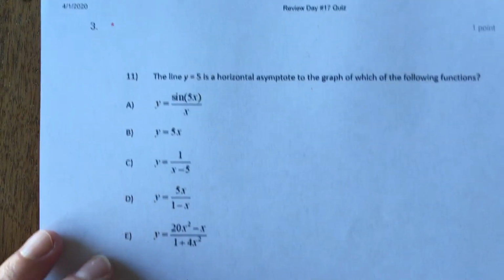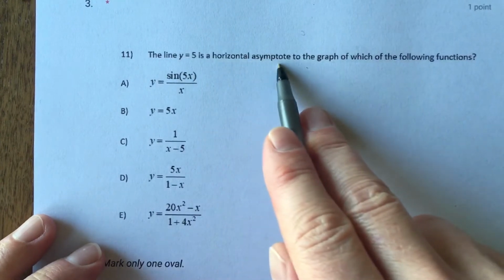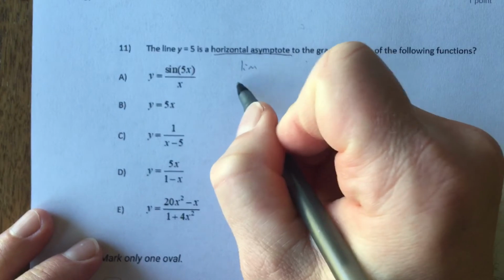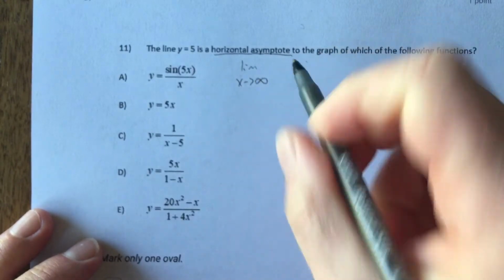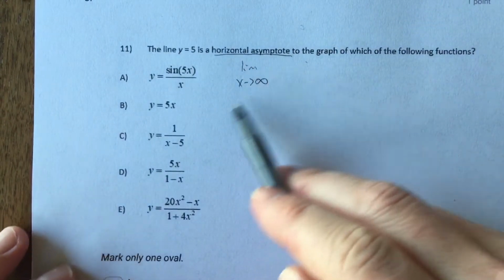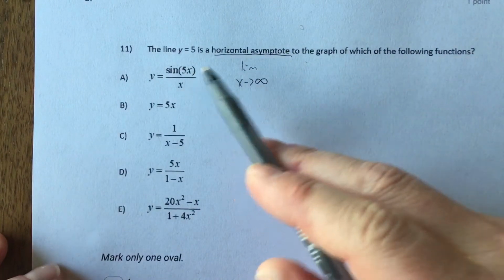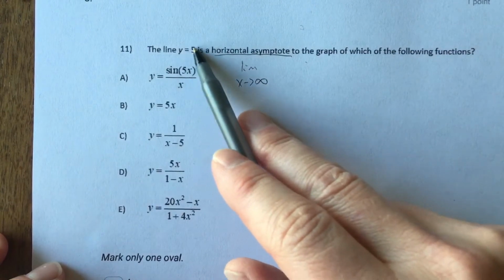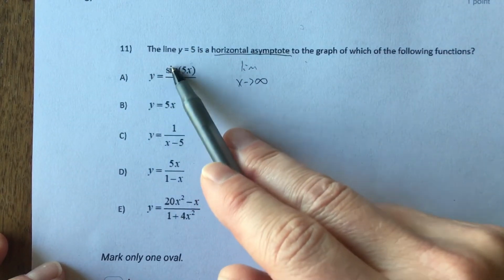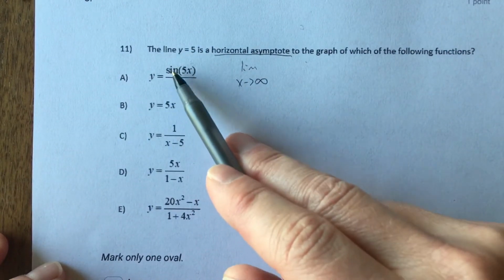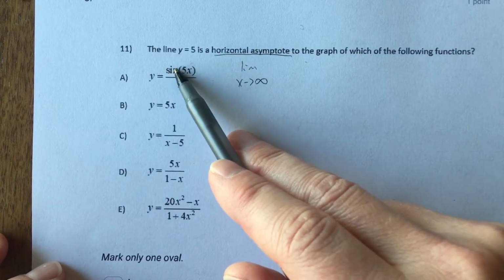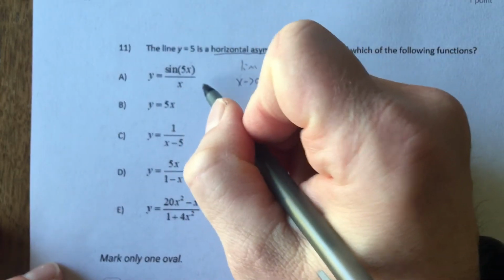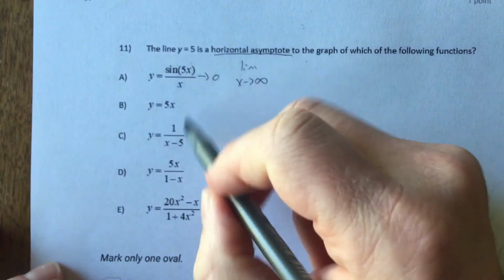The second one says, which of the following gives us a horizontal asymptote of y equals 5? Anytime you see horizontal asymptote, they pair that almost always with the limit as x goes to infinity. So in other words, let x get super big, and which of these, as x gets bigger and bigger, would level off to a value of 5. Now, sine always goes between 1 and negative 1. So if we take something that's no bigger than 1 and divide it by something super big, this is going to go to 0. So not 5.